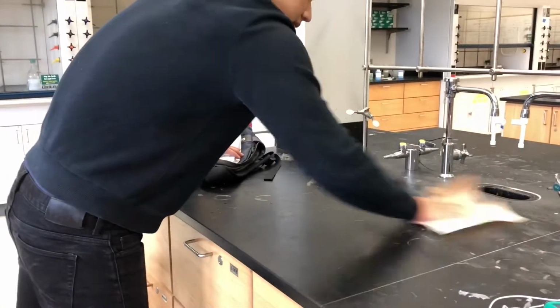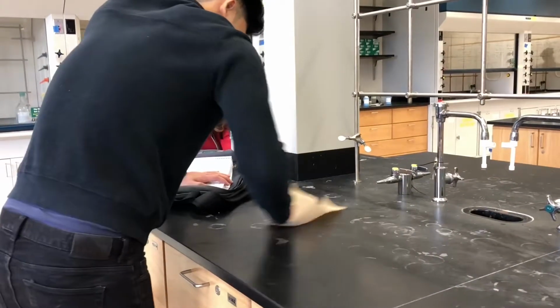Make sure to clean your station once you are done with your experiments.